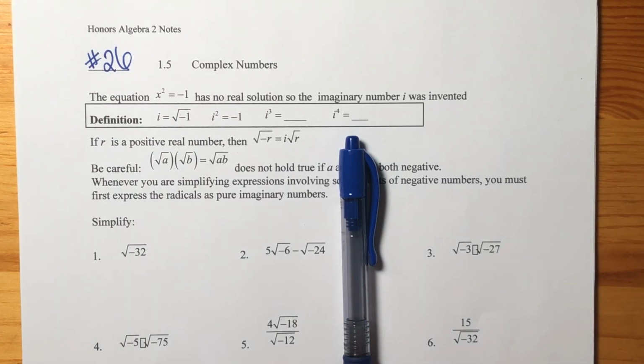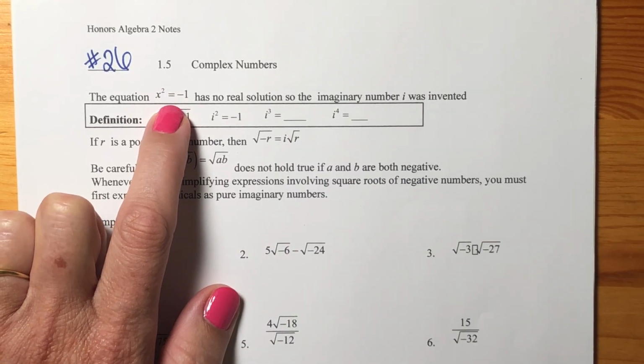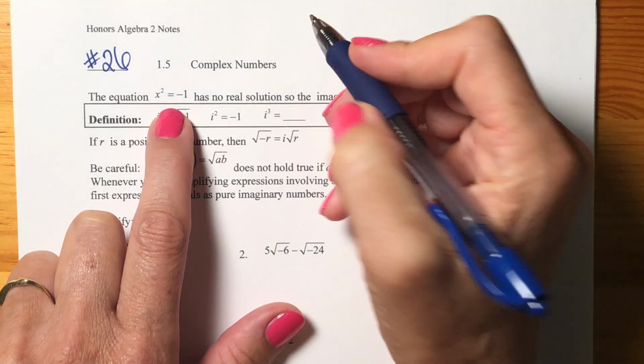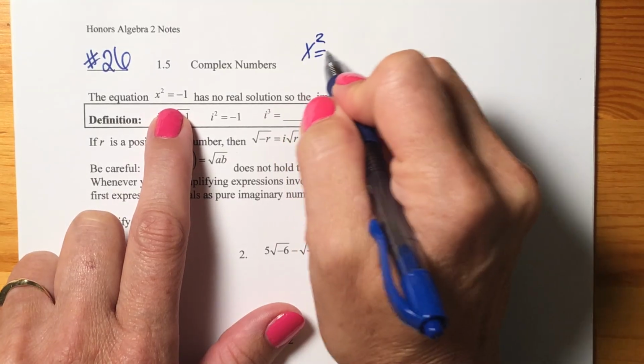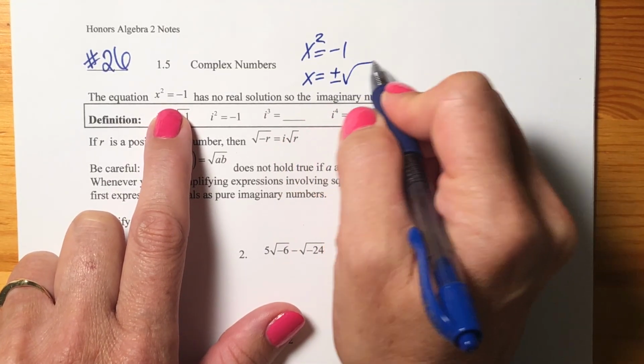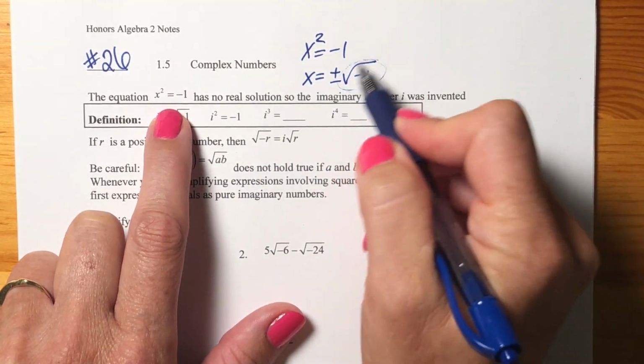All right, so complex numbers started because we had the problem x squared is equal to -1. It really has no real solution. So what they did is they came up with an imaginary number. So when you have x squared, let's think about that. X squared equals -1, so x equals plus or minus the square root of -1. So this is undefined. This is not real.